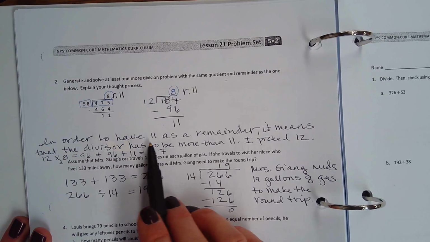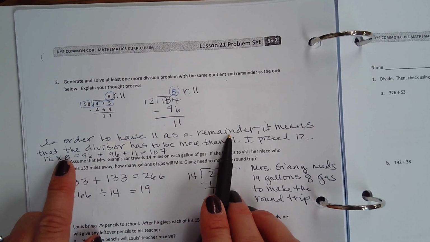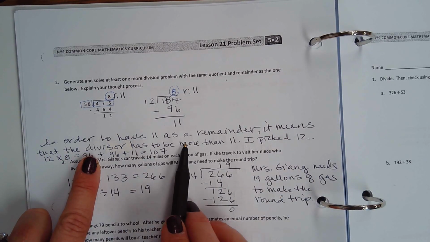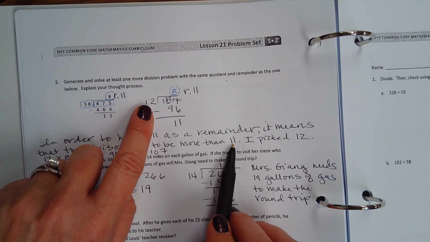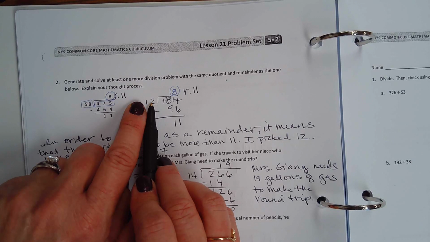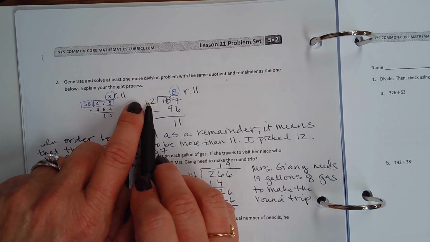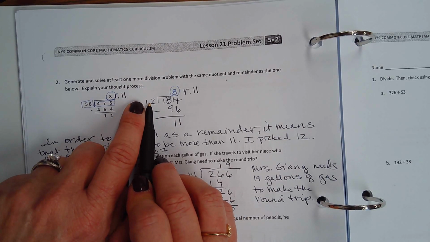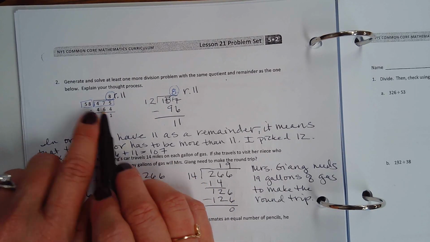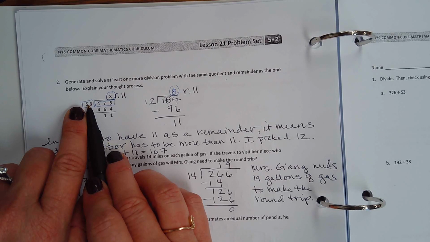In order to have 11 as a remainder, the divisor has to be more than 11. You can't have 11 and have this be 8. Remember, the remainder always has to be smaller than the divisor.